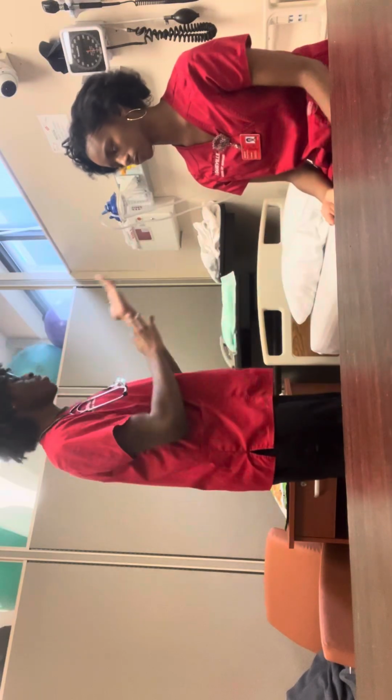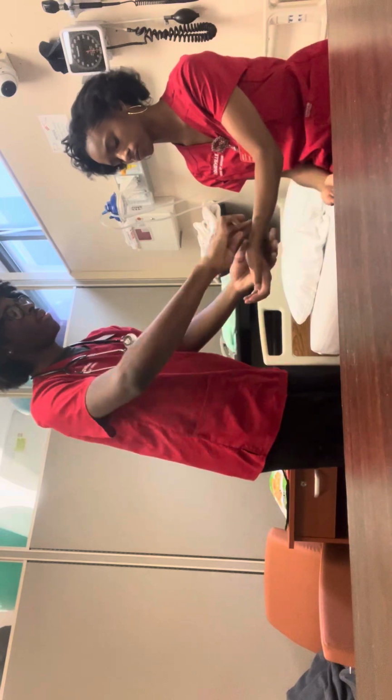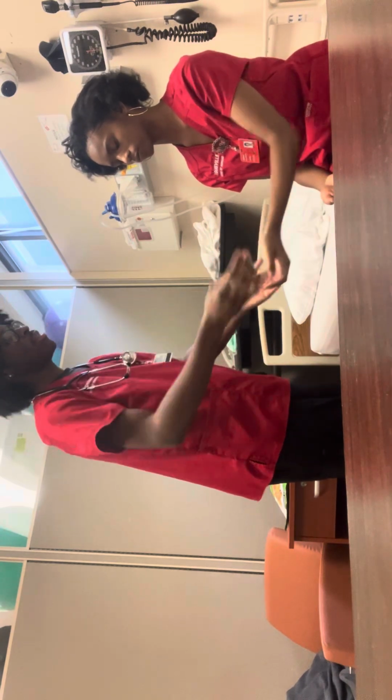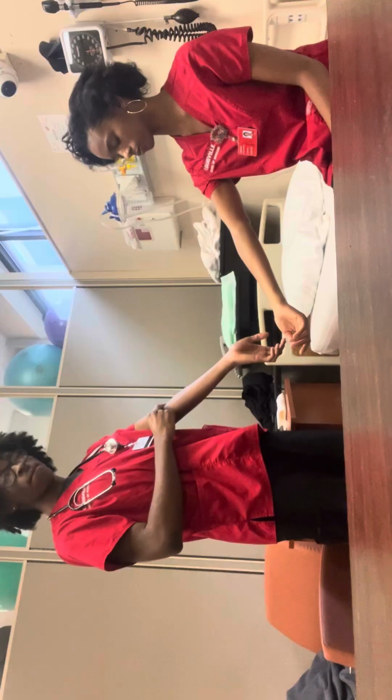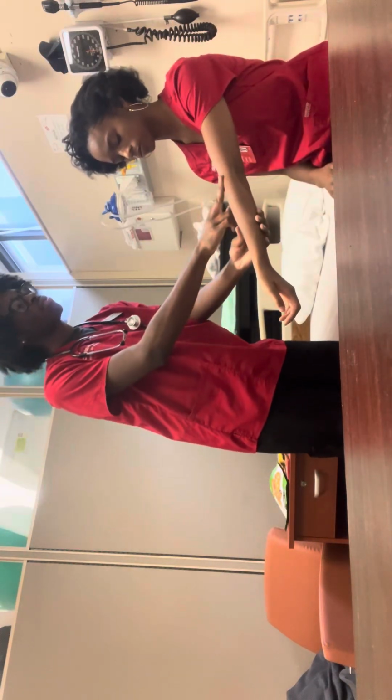And then moving on to the ulnar pulse, which is by the pinky, you will feel for that one as well, feeling it bilaterally. Okay, and then moving from there, you will go to the brachial pulse, which is above the elbow. So you would feel for that one, and then the same thing on the other side.